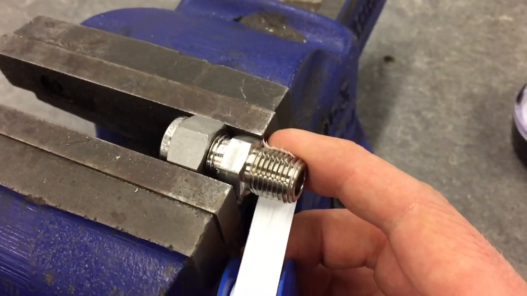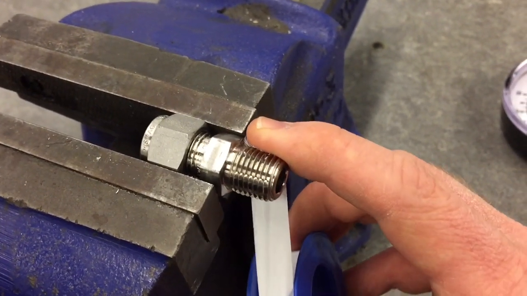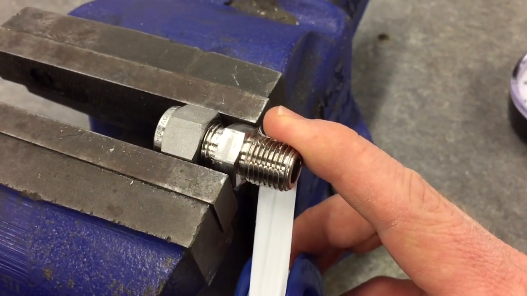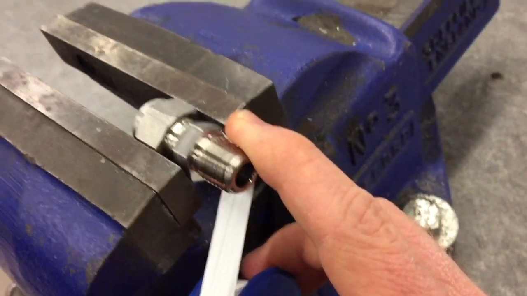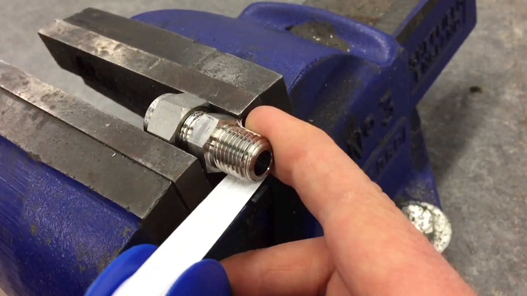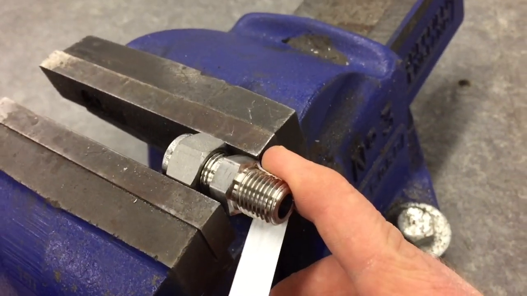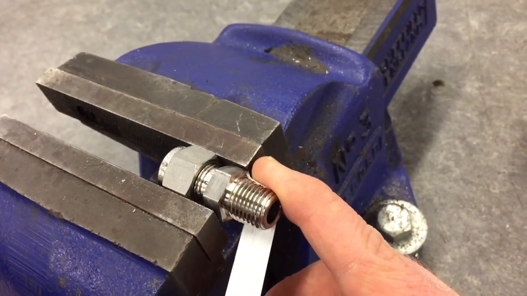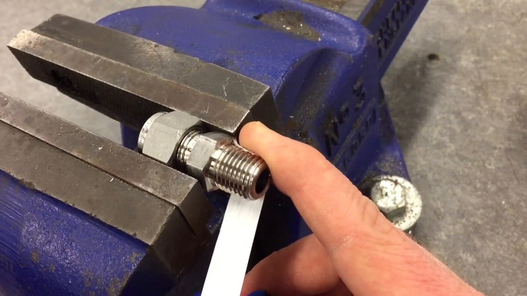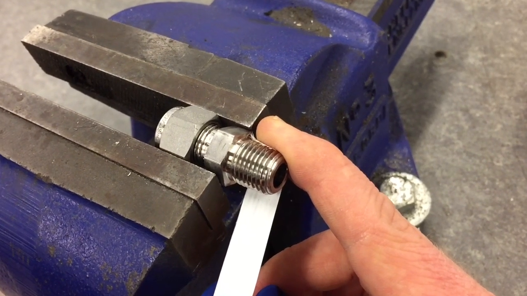Alright, so I've placed this fitting in the vise here just to help hold it for myself. This Teflon tape, you want to always tape it on when we're looking at the fitting like this, when we're looking at the threads, we want to make it go clockwise. We always want it to be clockwise, going clockwise around the fitting. If we do not do it that way, then when we go to thread the fitting into the gauge, the Teflon tape will then just come off.